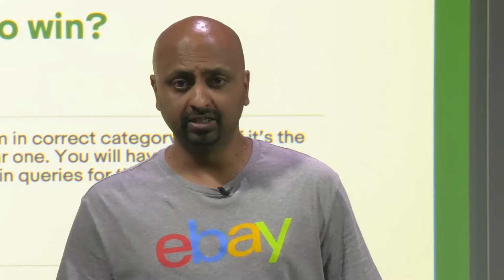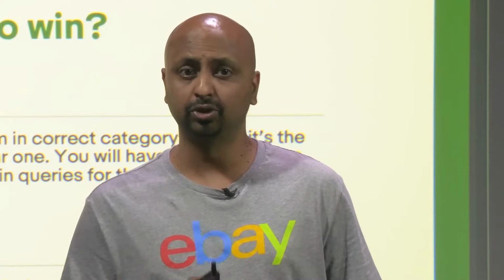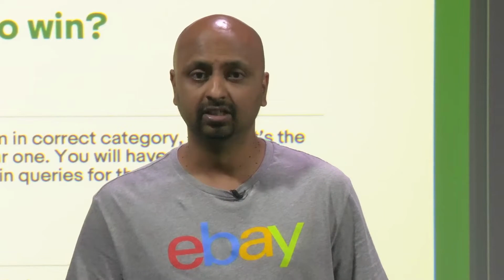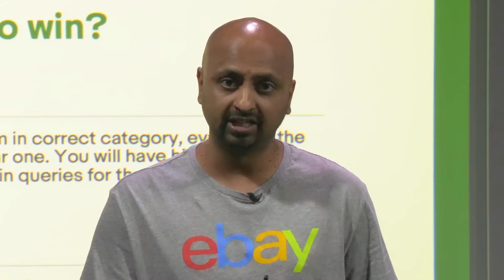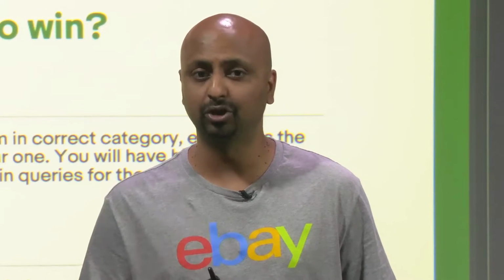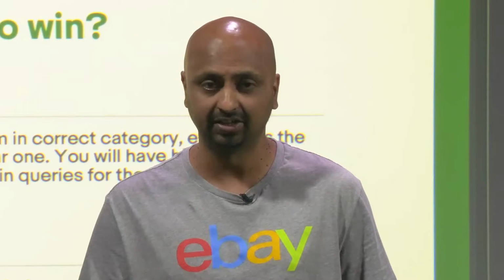The best way to win here is just make sure you list your item in the right category. If you list it in the wrong category, even if the user is looking for that item, you have all the right tokens in your aspect, your item will be kicked out just because it's not in the right category. So please make sure you list the item in the right category.